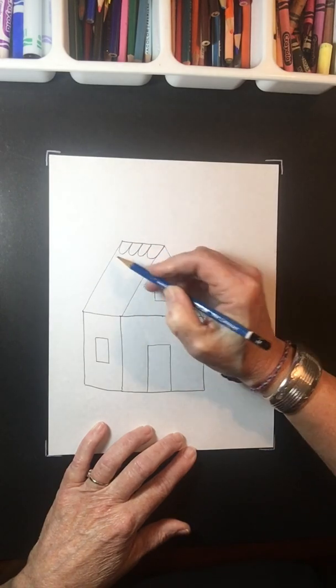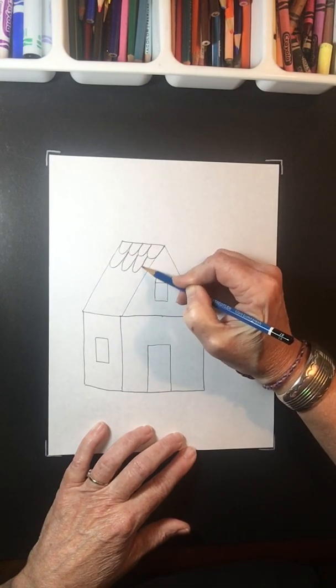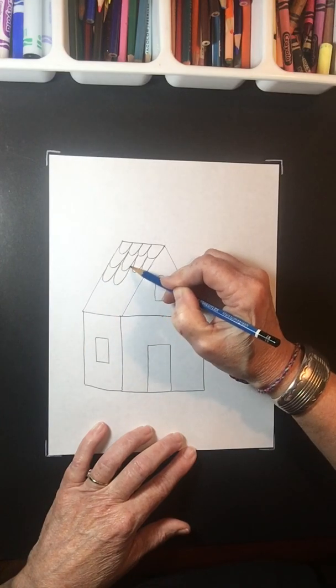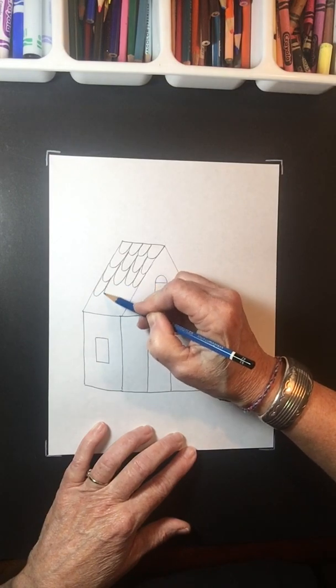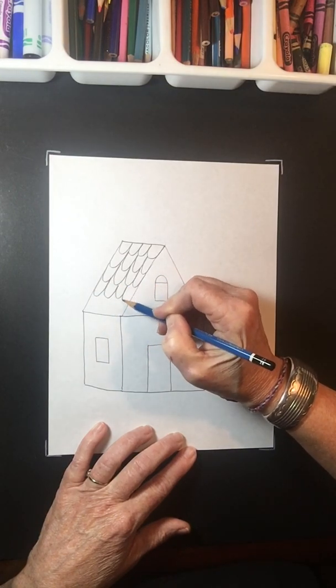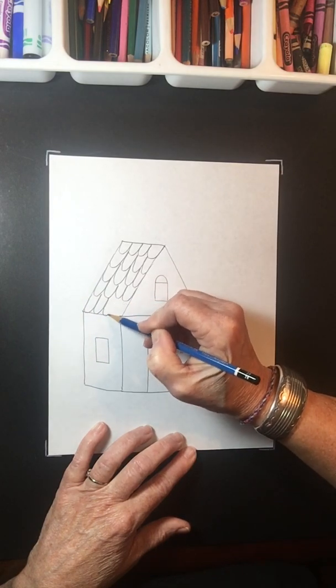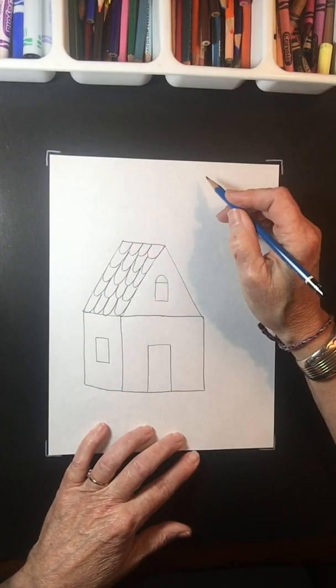And let's make lots of rows like that. That's kind of fun. And we want to try to make them about the same size, but it's okay if you don't. We're going to do our best. No matter what, it's going to be a cool looking house, I can tell. All right, so I've got my shingles. Now you might want to pause the video and get your shingles on there.